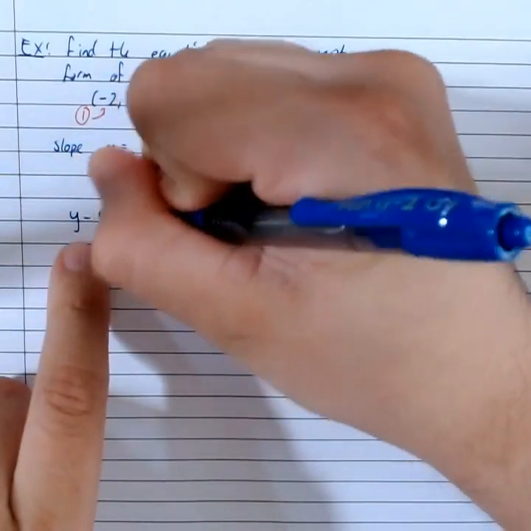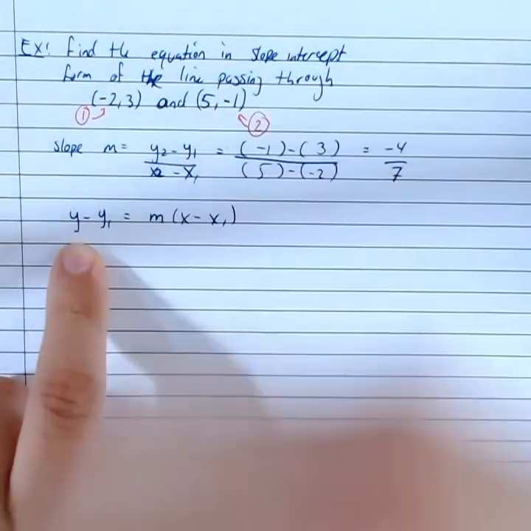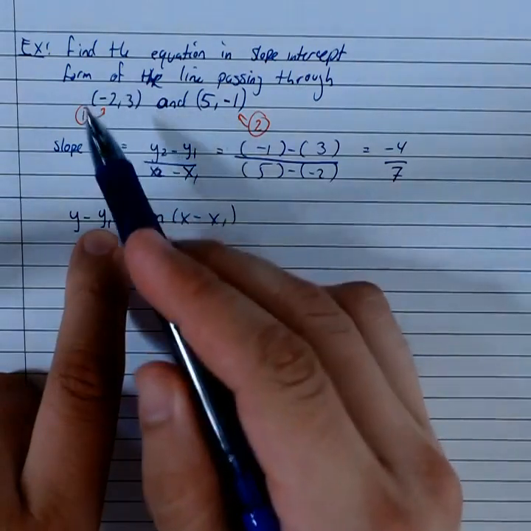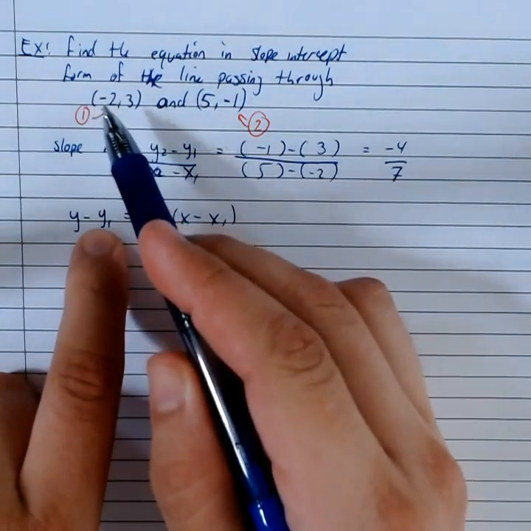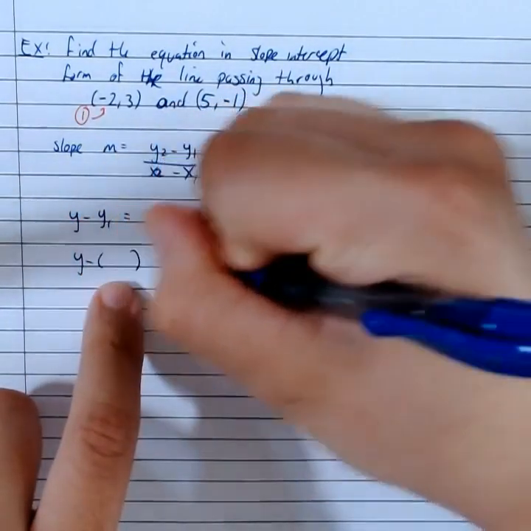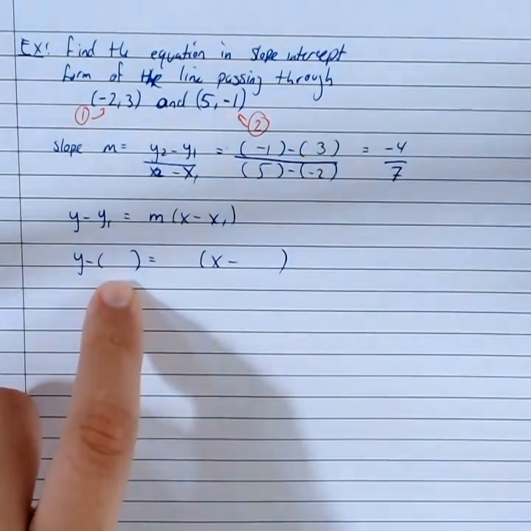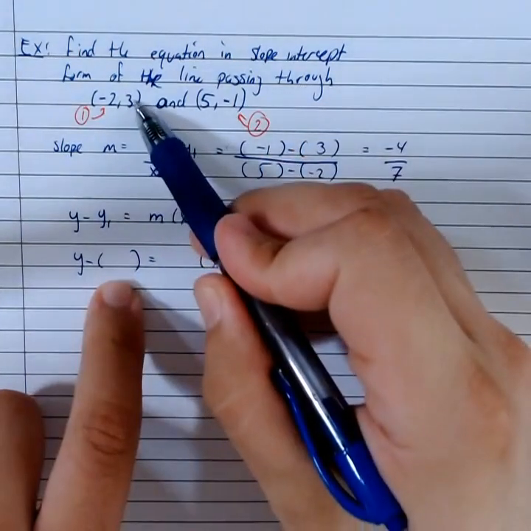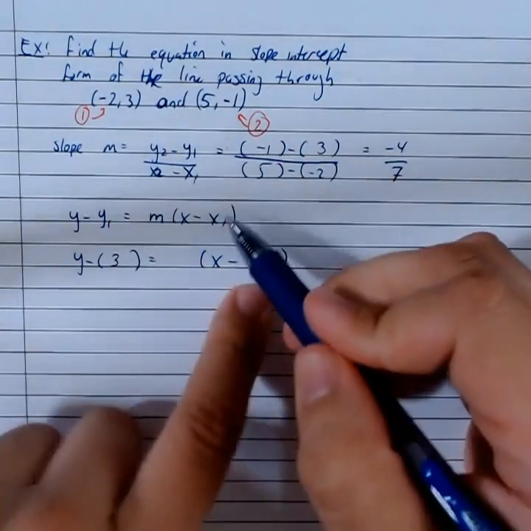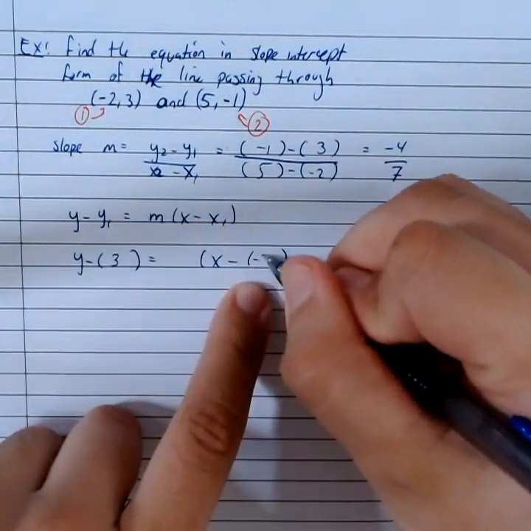We know how to do that. y minus y1 equals m times x minus x1. We can plug in all those numbers. Since this is point number 1, y1 is the y value from that point, which is 3. x1 is the x value from point number 1, so that's negative 2.